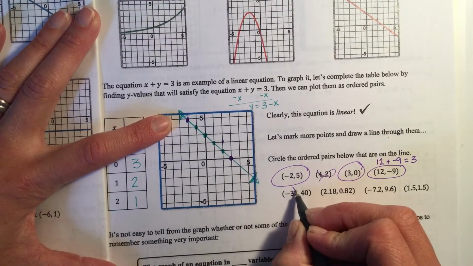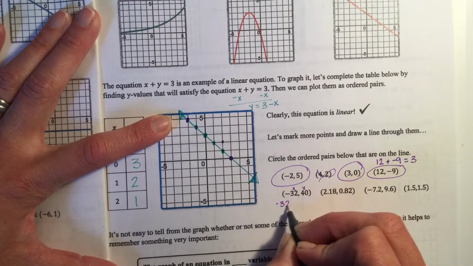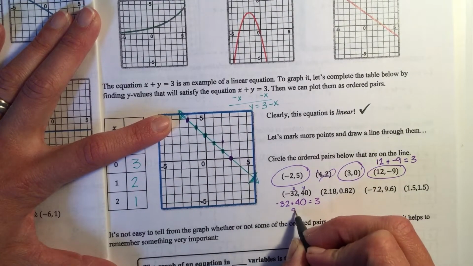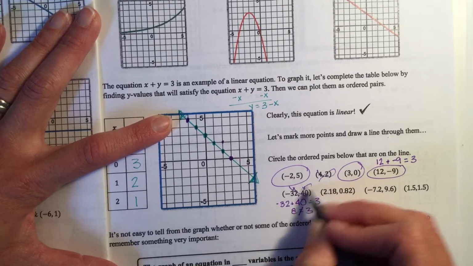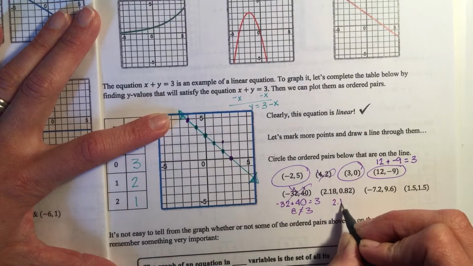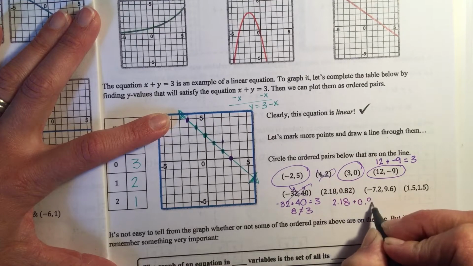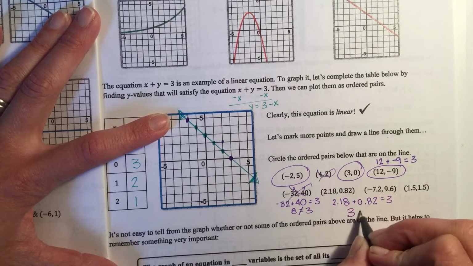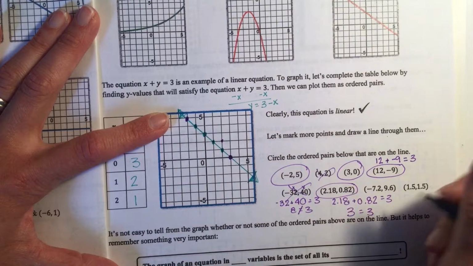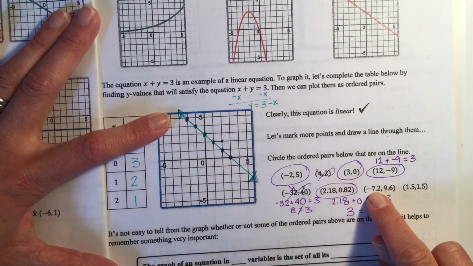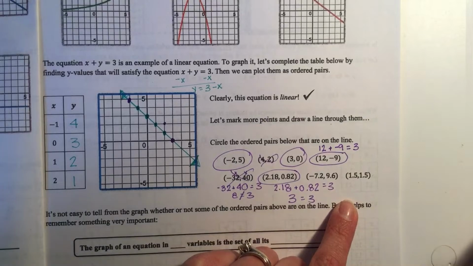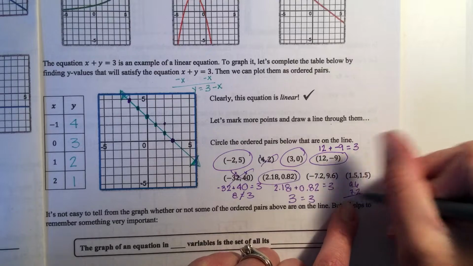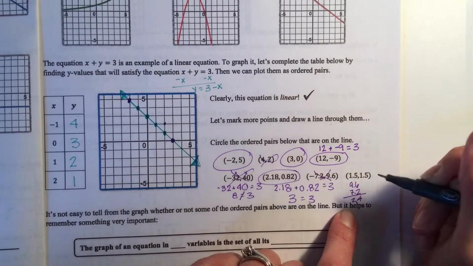So remember, this is your x and this is your y. So negative 32 plus 40, does that equal 3? No, gives you 8. So not this one. What about 2.18 plus 0.82? 18 and 82 gives you a whole. So does 3 equal 3? Yes. Negative 7.2 and 9.6, we're technically subtracting those. If I picture it like this, I get 2.4, so that one's a no.